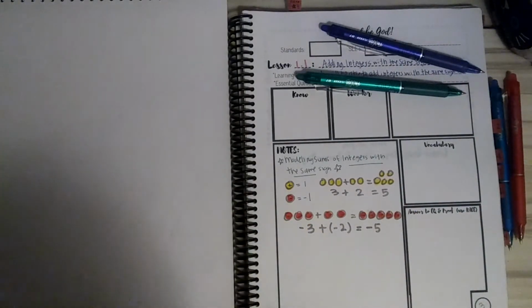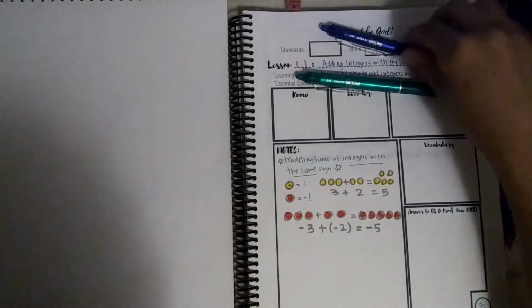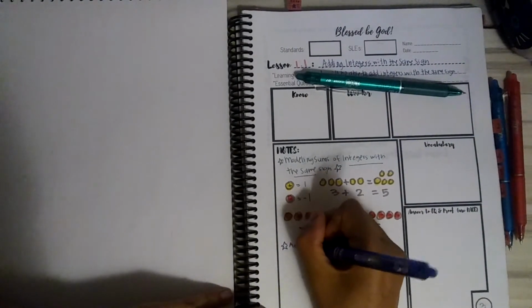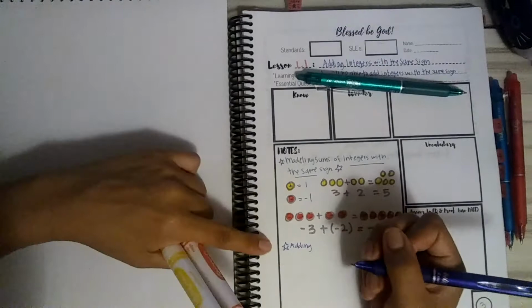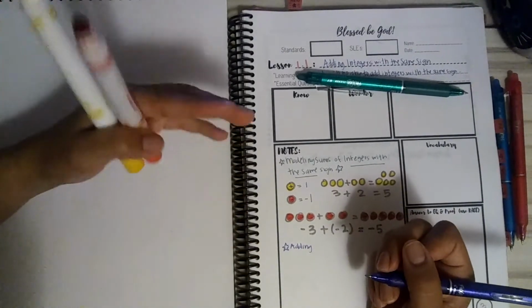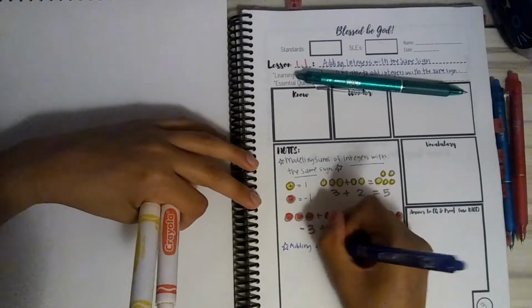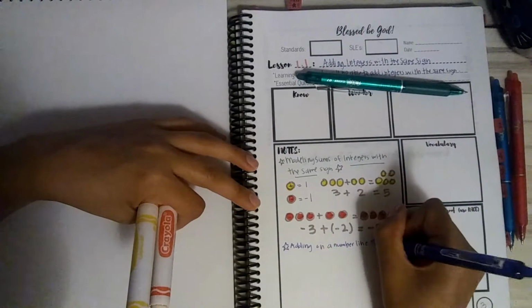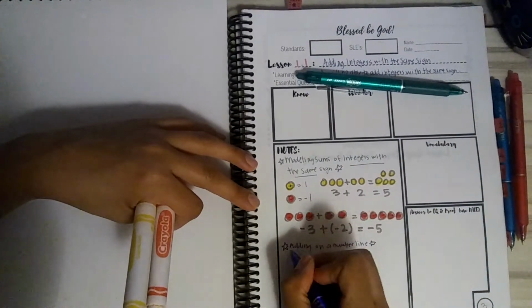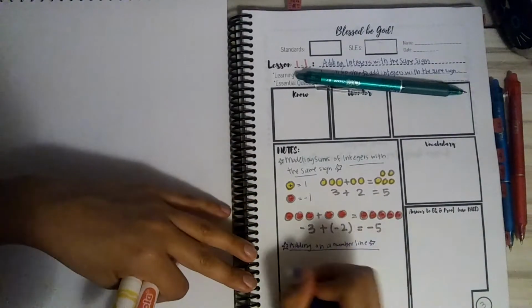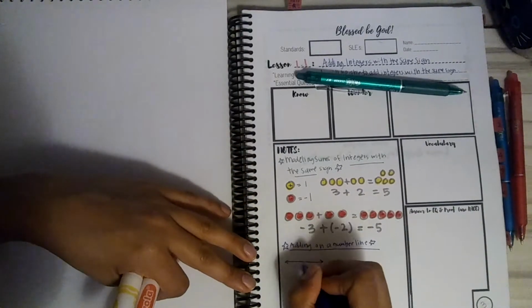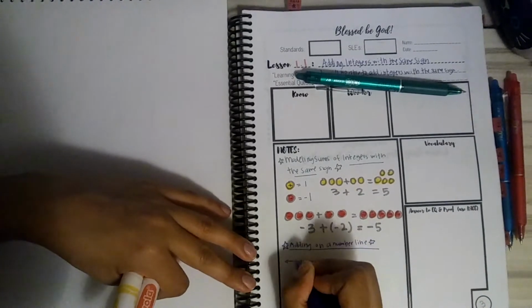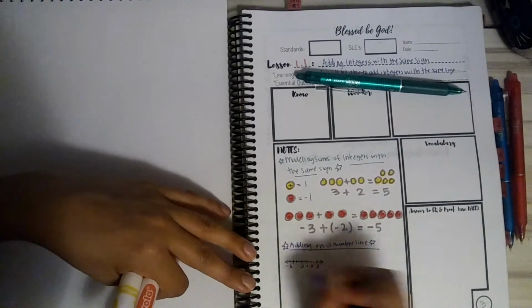Okay, so now let's go to a number line. So again, that was using counters. Now we're going to show you on the number line, and then we're just going to do it algebraically. Okay, so here we go. So I'm going to do a number line right here. Remember, to the right we have positives, and then to the left we have negatives.